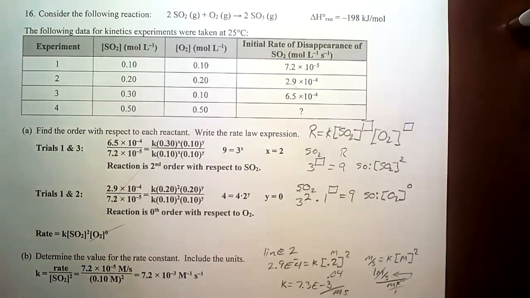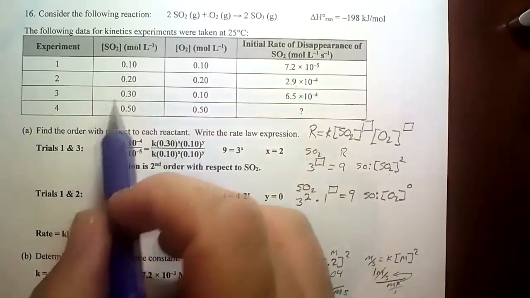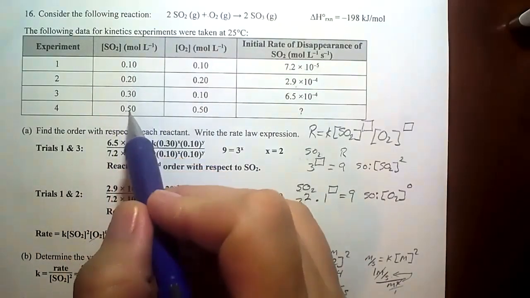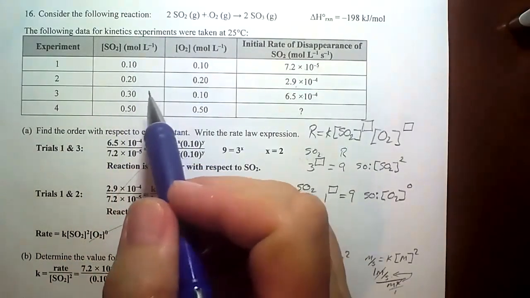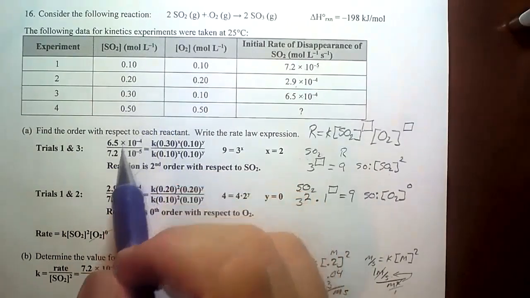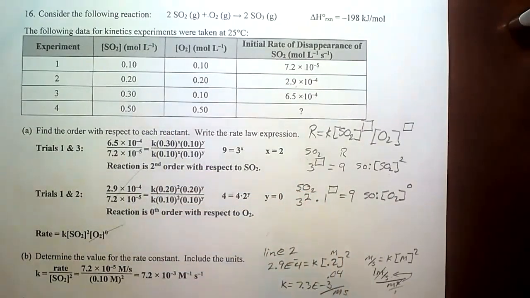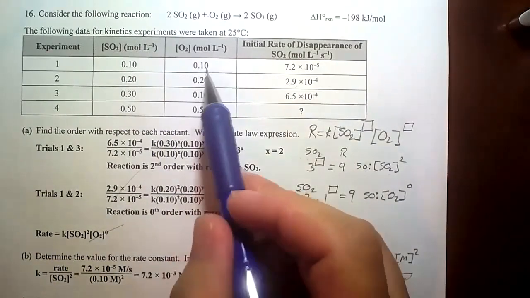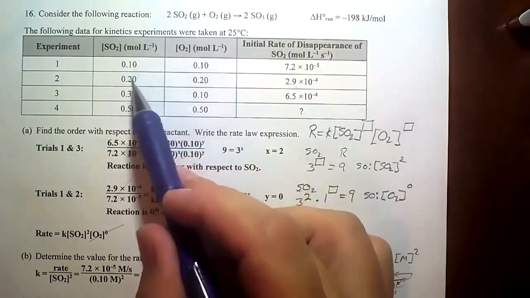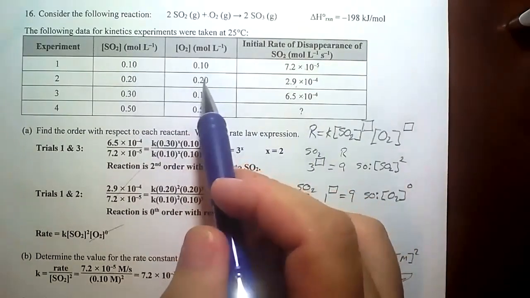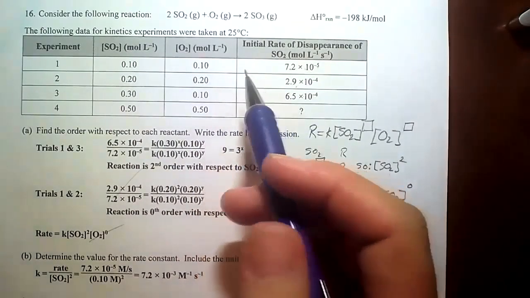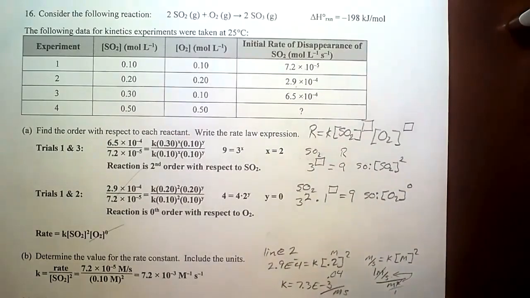So let's pick something here to figure out the exponent on O2, and the trick here is that we can't isolate SO2 because it never stops changing. That's fine because we know the exponent on SO2 and we don't have to isolate it. So let's pick something. They picked trial 1 and 2, and we know that this increased by a factor of 2, and this increased by a factor of 2. But you know what? I wanted to show that you can even do it the other way.